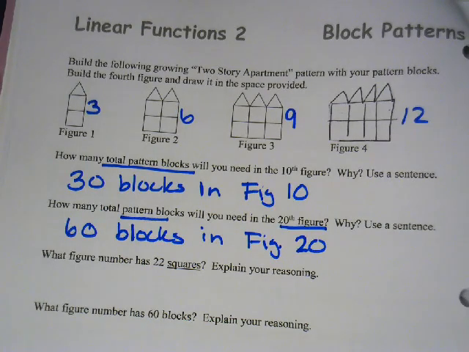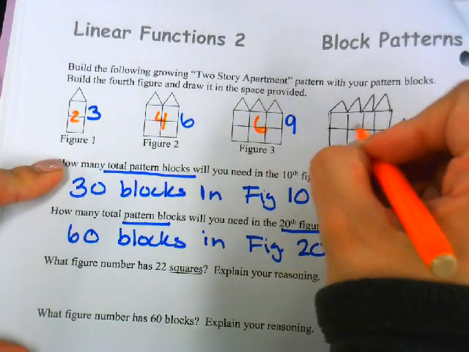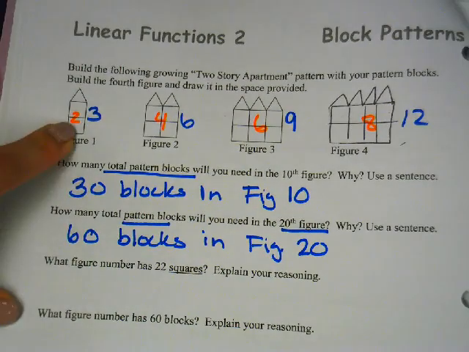All right, what's the next question? 22 squares. How many squares here? 3. No, 2. How many squares here? 4. How many squares here? 6. So we're not going up by 3. What are we going up by? 2. Because this is 2 squares, 4 squares, 2, 4, 6 squares, 2, 4, 6, 8 squares. So do you see the orange is different because we're just talking about squares?